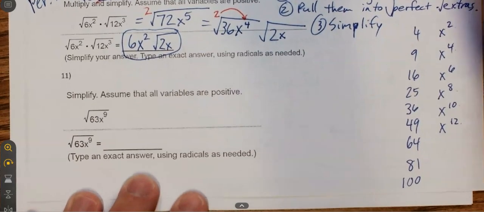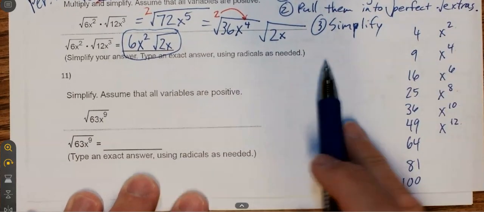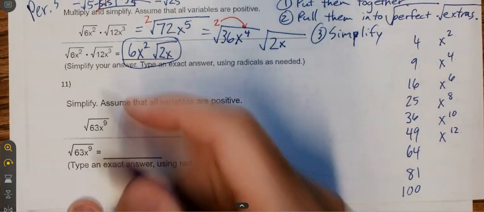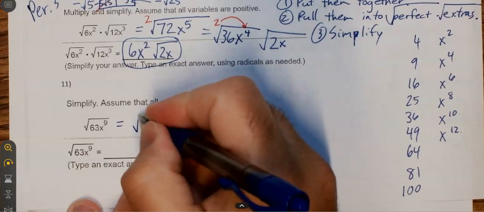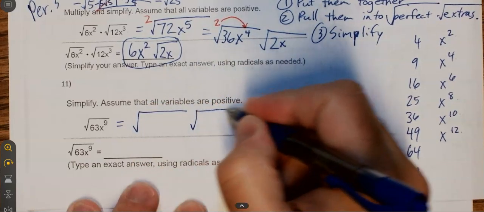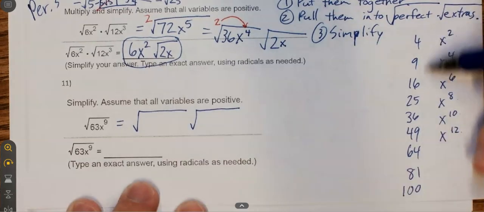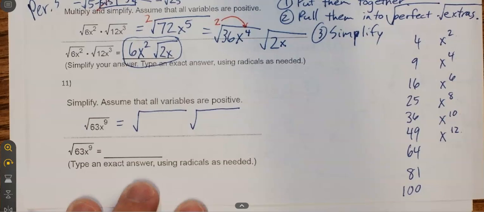Okay, now number 11 is a little bit simpler because you don't have to put them together. It's already together. We just need to separate it. So what's the largest perfect square in this list, which goes into 63? The largest number in this list, which goes into 63.